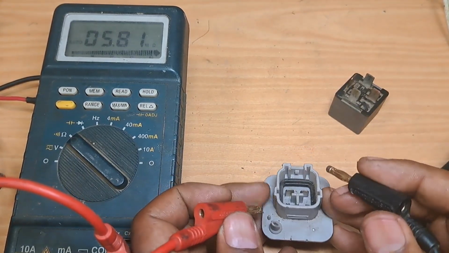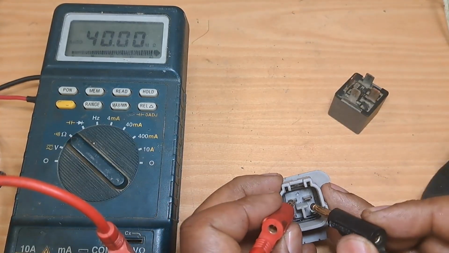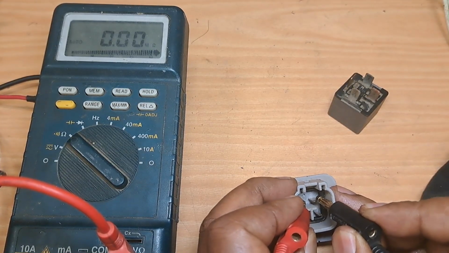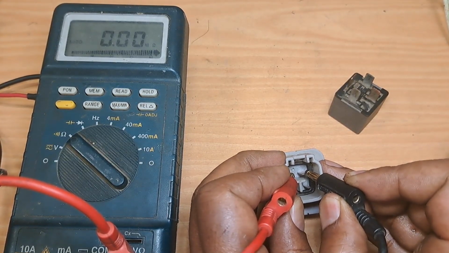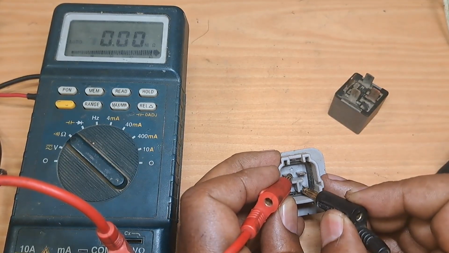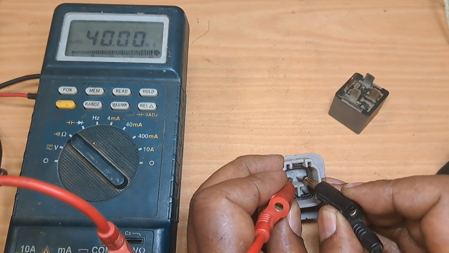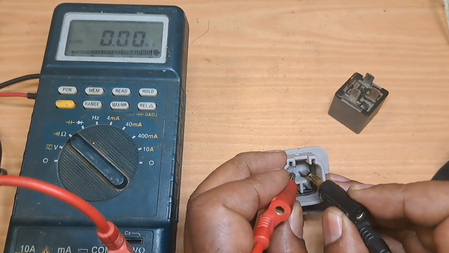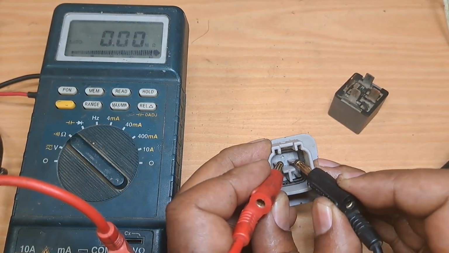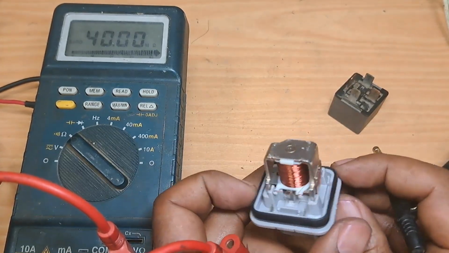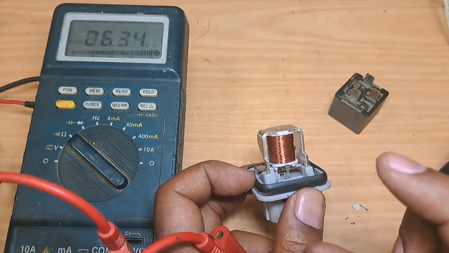Now let's go ahead and check continuity between terminal 30 and terminal 87. See, there is no continuity. There is no continuity. But when the coil is energized, you should get continuity between these two terminals. If, when measuring continuity, you find continuity between terminal 30 and terminal 87, that indicates the contact points that are in here are melted together.